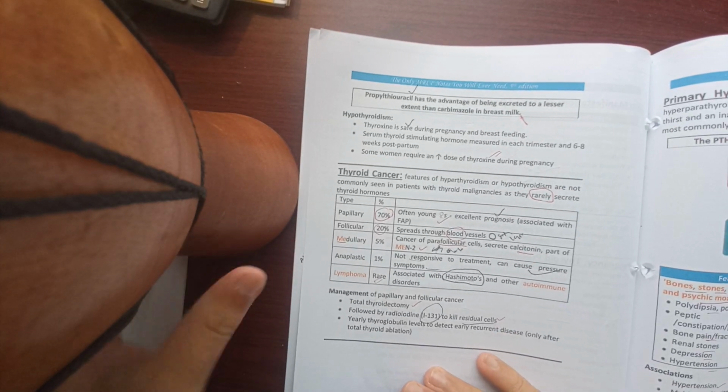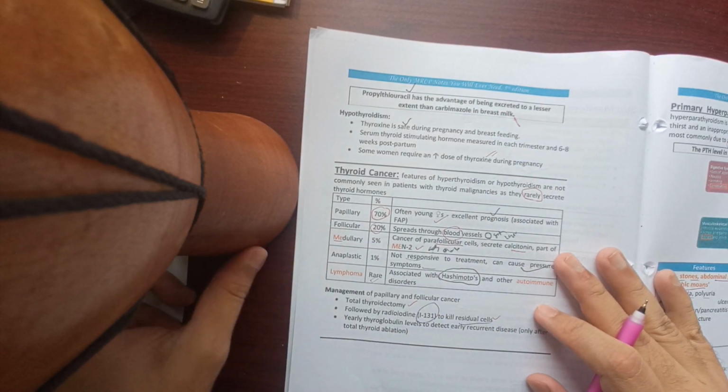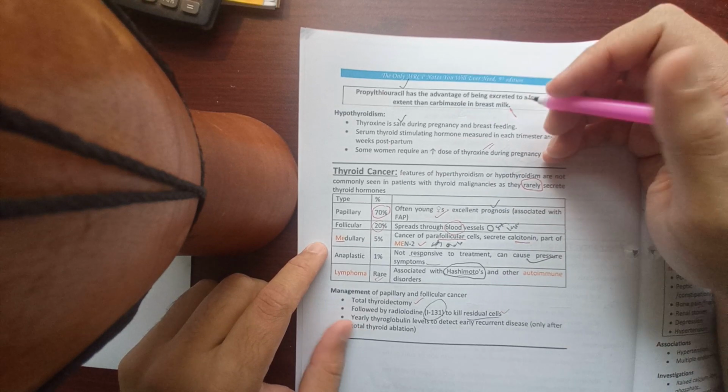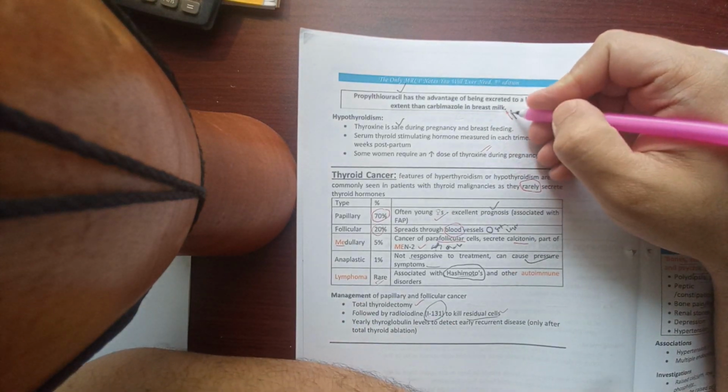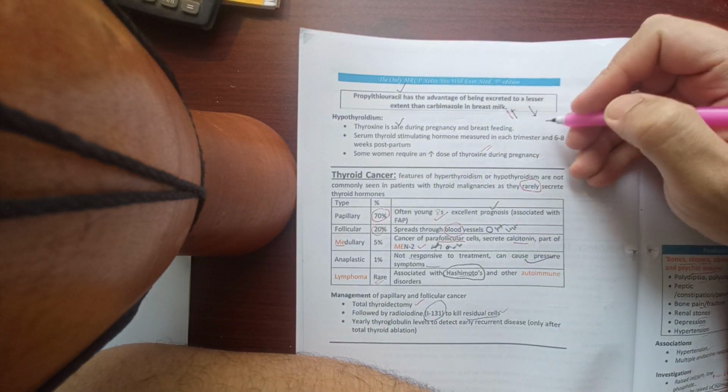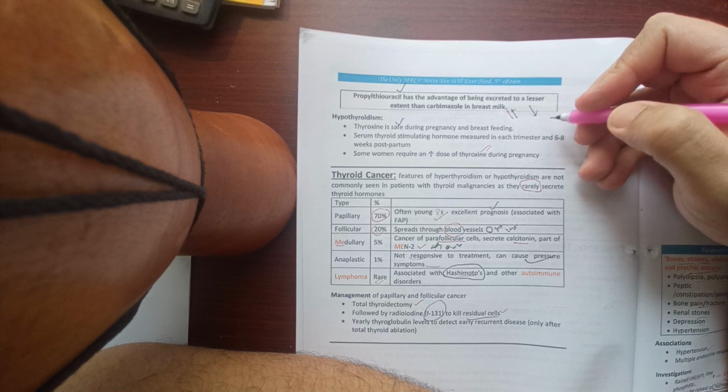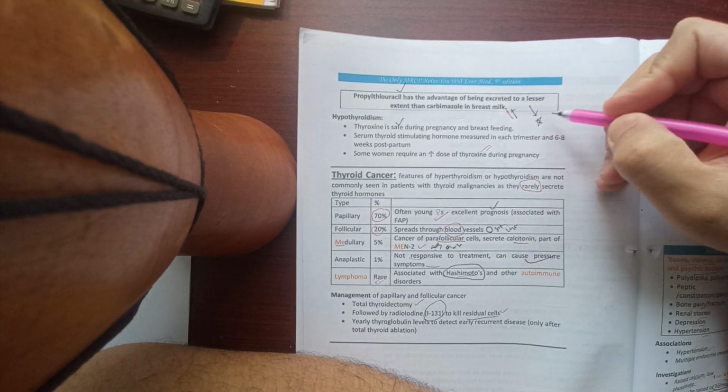So what do you get? Propylthiouracil. Propylthiouracil has the advantage of being excreted to a lesser extent than carbimazole in breast milk. Well, there is, I think, a newer guideline for which drug to use in which trimester, so you have to check on that.